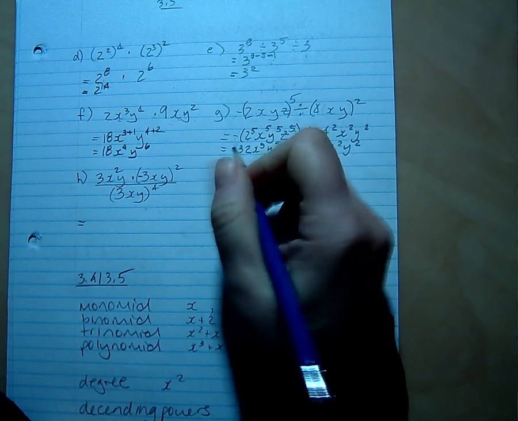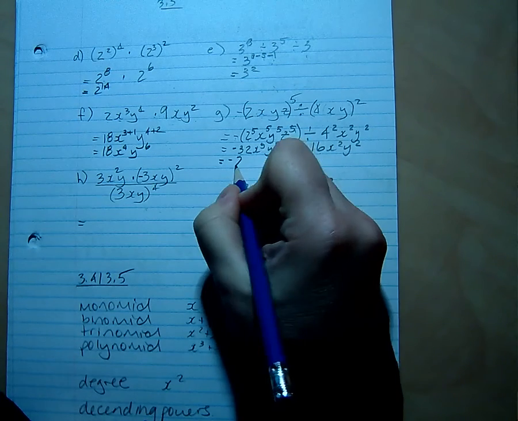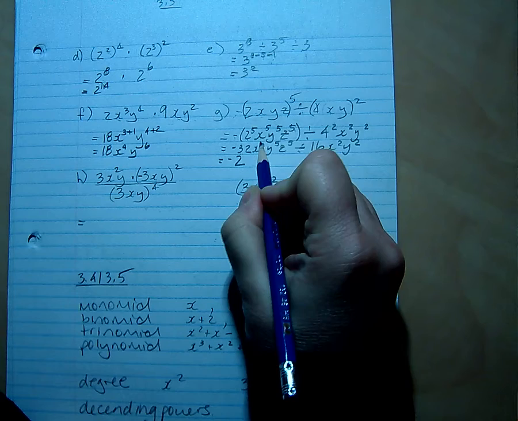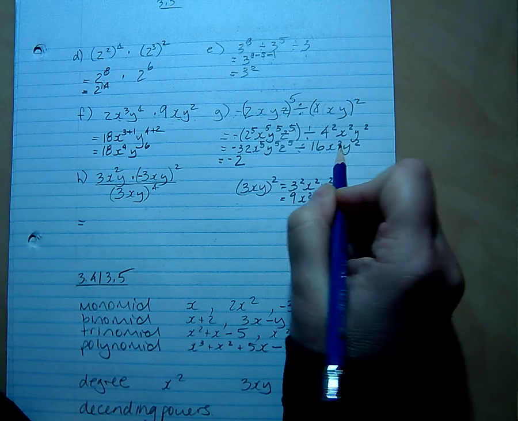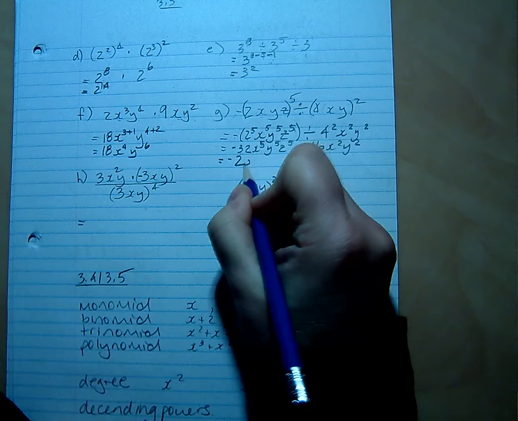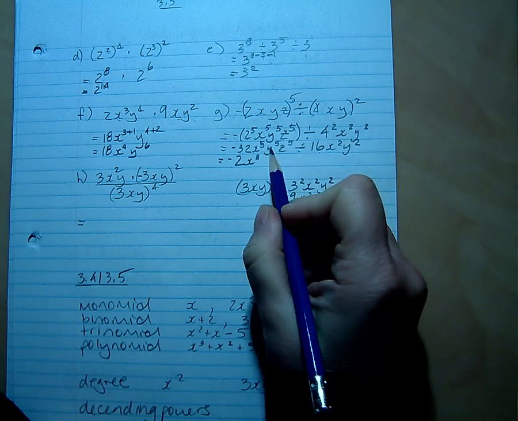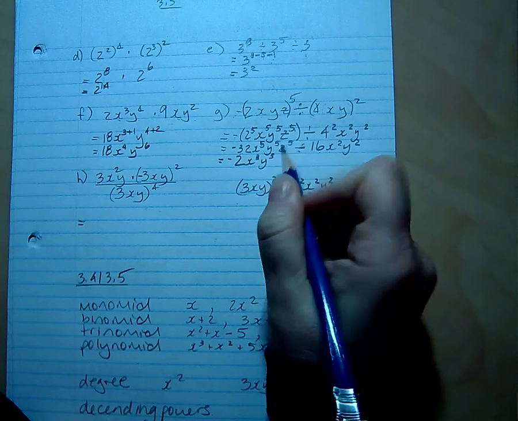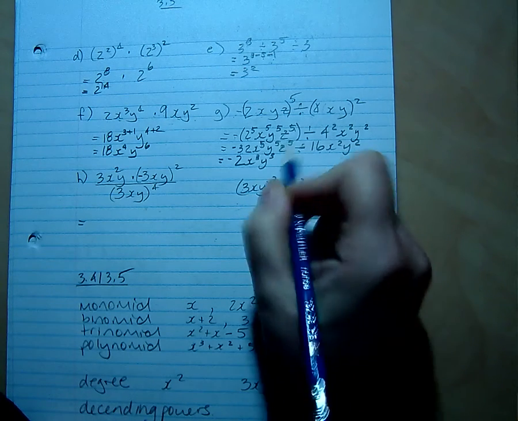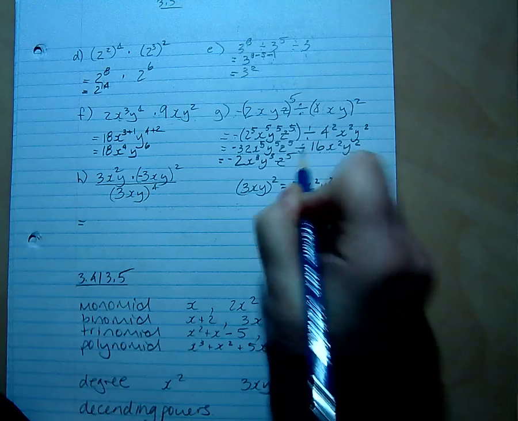Well, I'm hoping that you know that that's negative 2. And then we have x to the 5 and x to the 2. So what's 5 minus 2? So that's x to the 3. And then y to the 5 and y to the 2 is y to the 3. And then z to the 5 and no more z's leaves us just z to the 5.